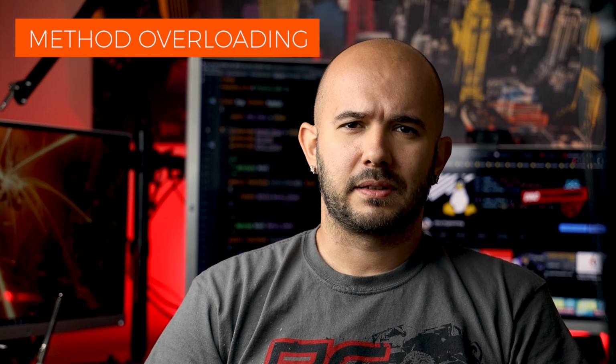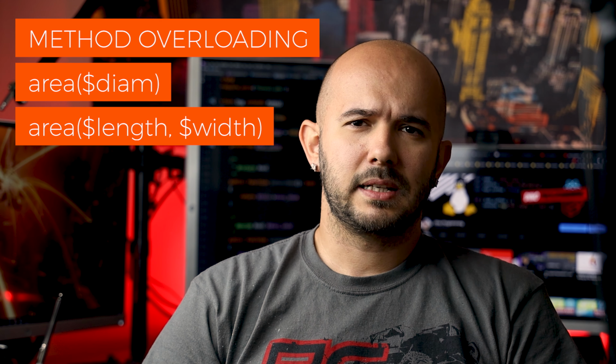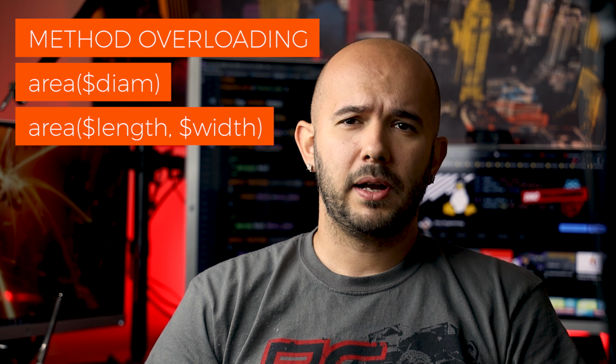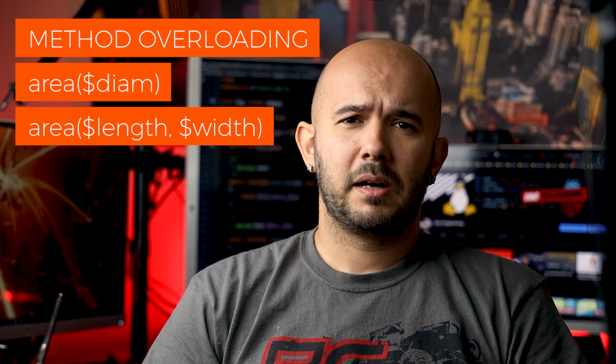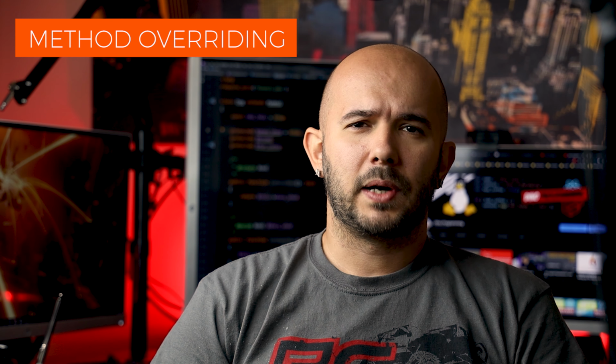In programming languages like Java, this is pretty simple to achieve. You create two methods with the same name inside the class, for example area, and you provide them with different number of arguments. You will have, for example, a different number of arguments to calculate the area of a circle versus calculating the area of a rectangle. In PHP, you have to use the magic function __call, which is a topic of another video. We're going to be talking about method overriding in this one.